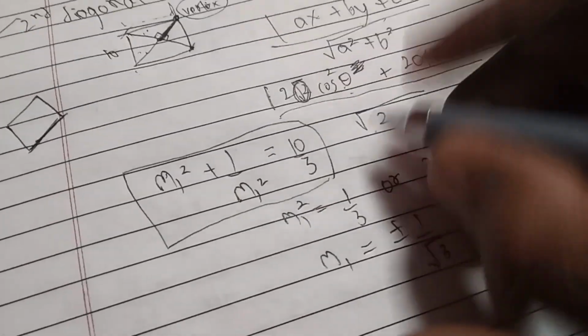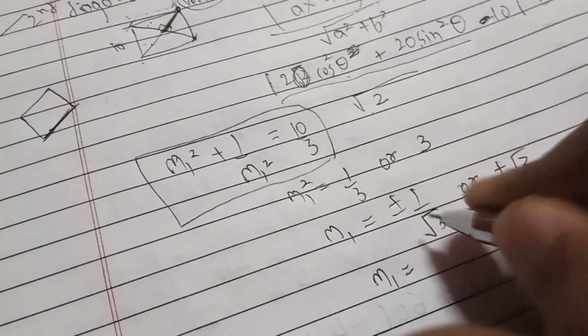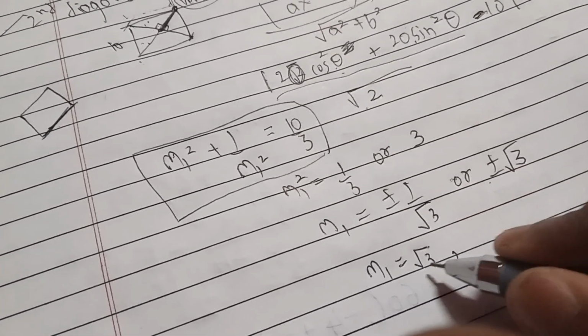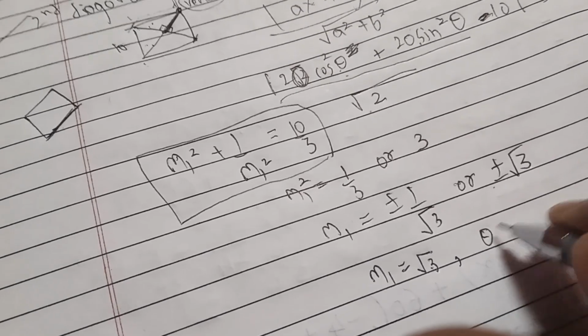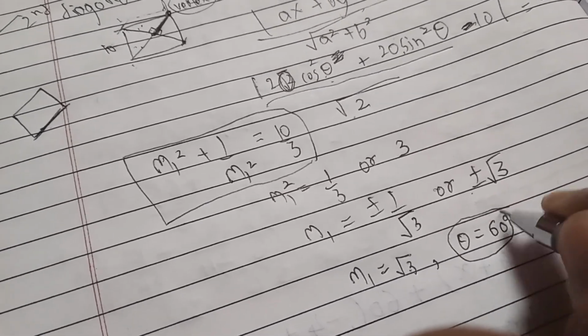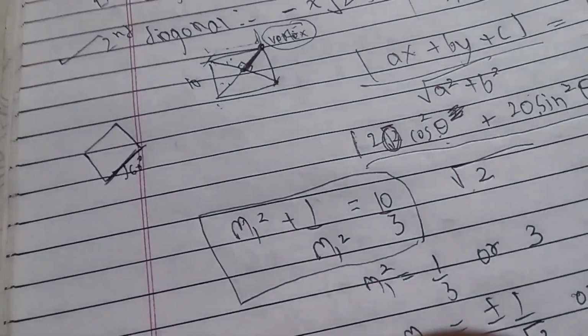So basically let us say m1 is plus root 3. So when it is plus root 3, tan theta is root 3, so theta is 60 degree for particular case of m1 equal to root 3. So this is gonna subtend 60 degree.